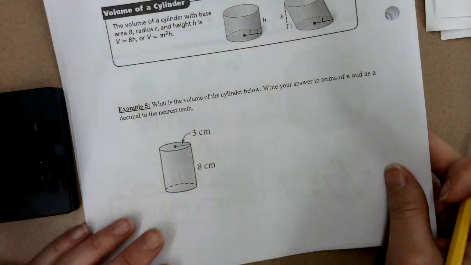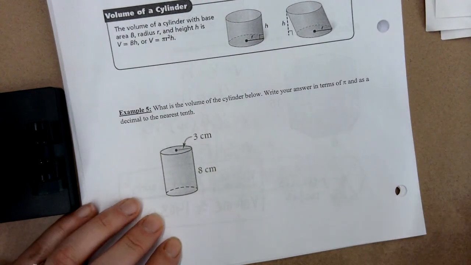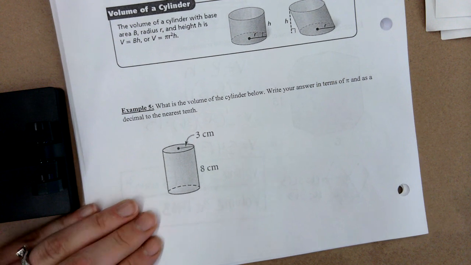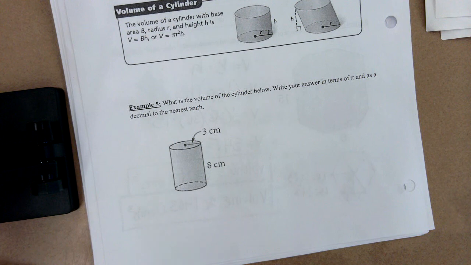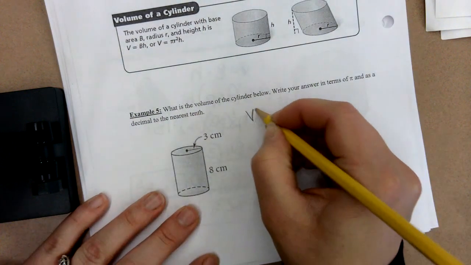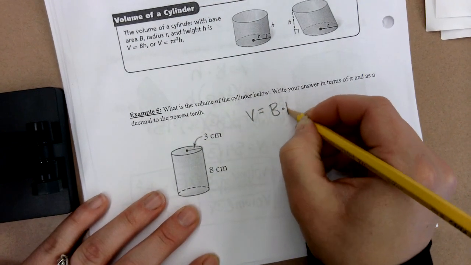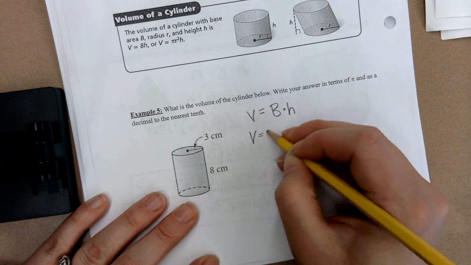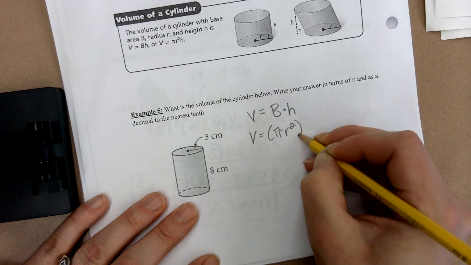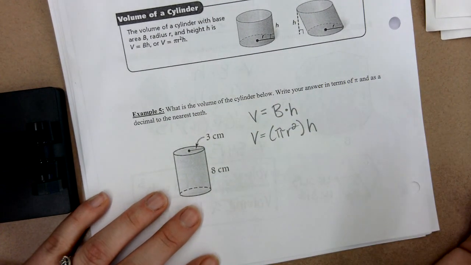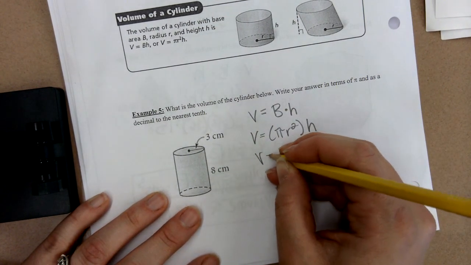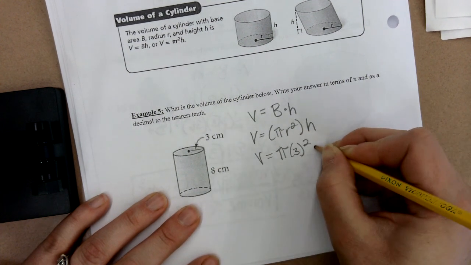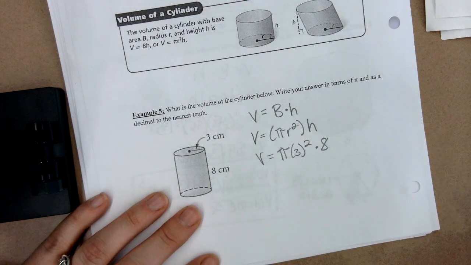So now for example 5, it says, what is the volume of the cylinder below? Write your answer in terms of pi and as a decimal rounded to the nearest tenth, which is 1 decimal place. So again, always start with your equation. Volume equals area of the base times height. The base is a circle, so volume equals pi R squared times height. So that's going to be, your radius is 3, and the height is 8.